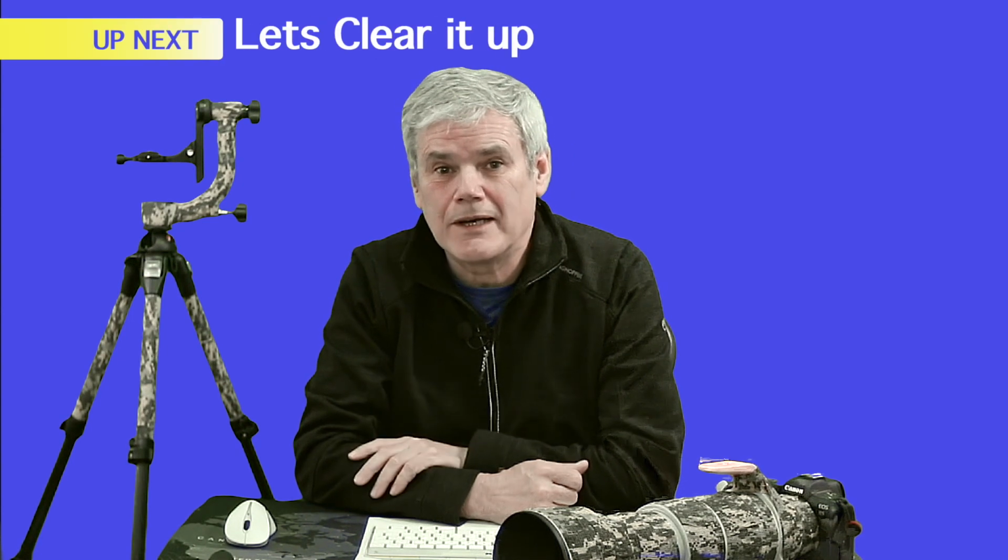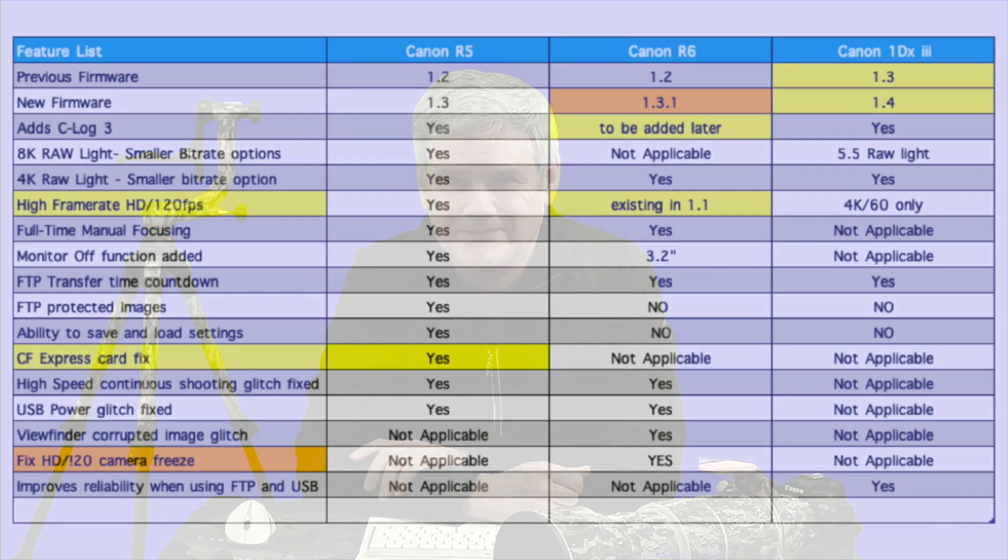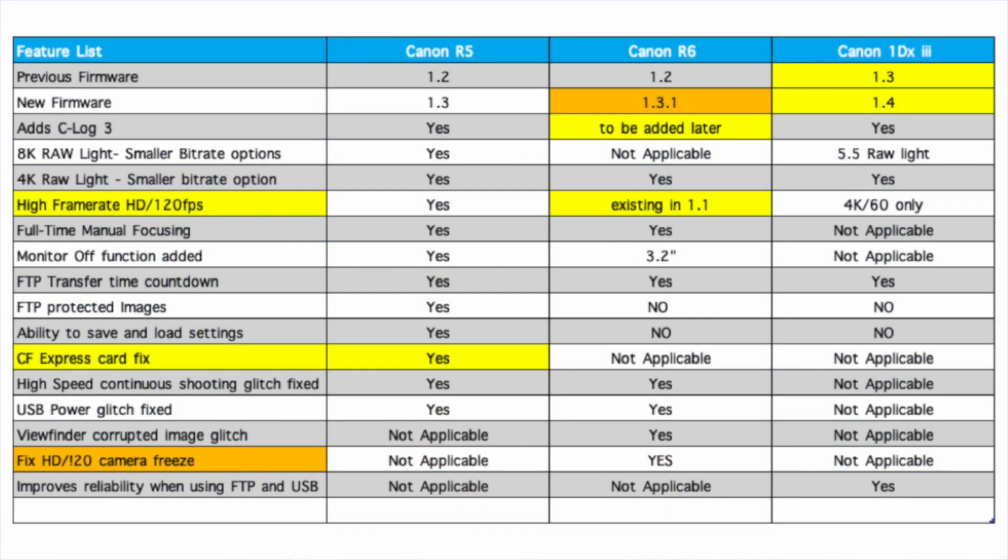So I decided to try and help clear that up, and I made this table. It's got the full details of what's available in each camera, and hopefully it will clear things up and not just make it more confusing. A couple of things to point out.